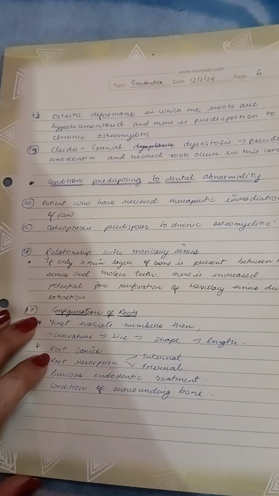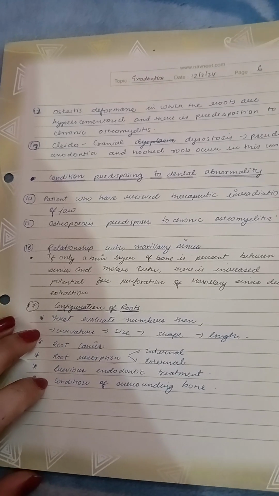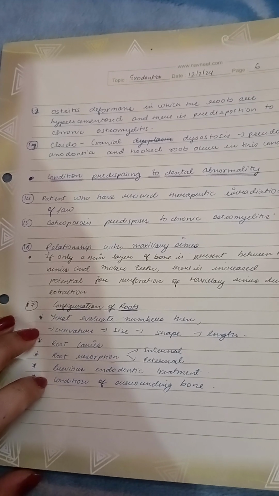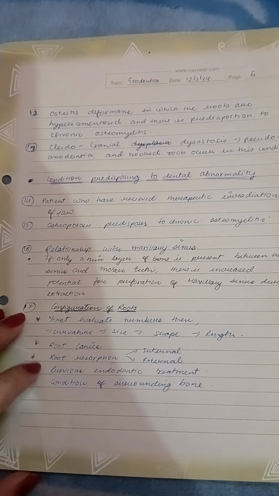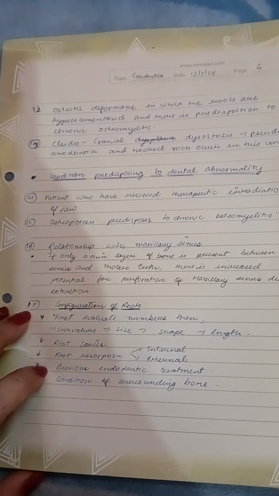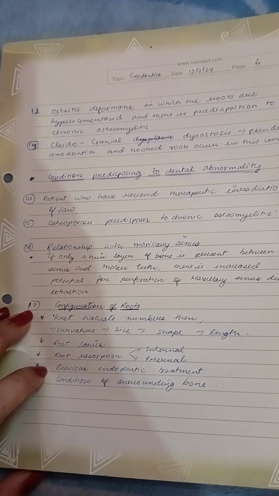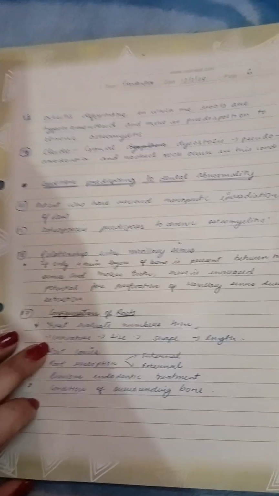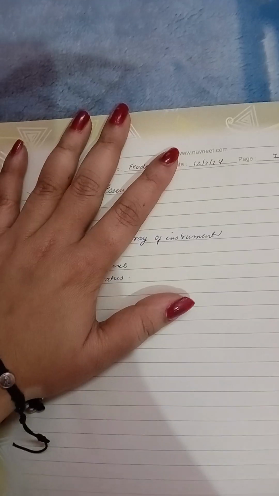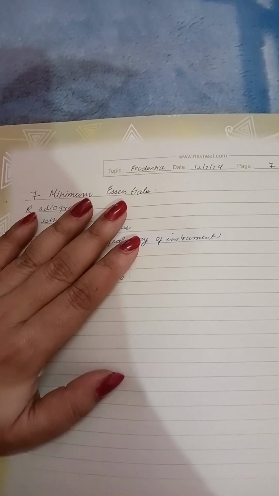Configuration of root is very important. First, evaluate the number, then curvature, size, shape, length. Root caries, root resorption can be internal or external. Previous endodontic treatment and condition of surrounding bone. This should be evaluated. Now last, I want to give you one mnemonic for this.